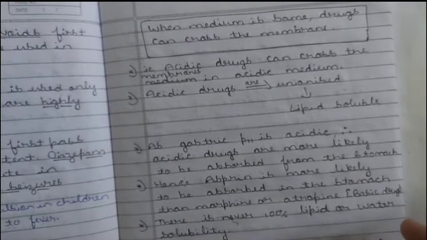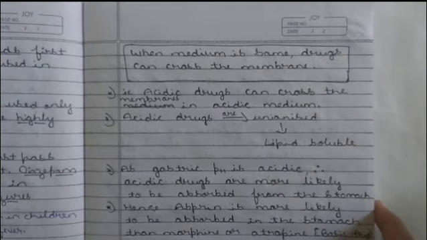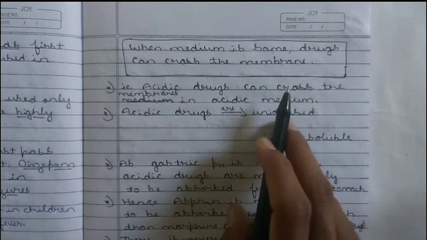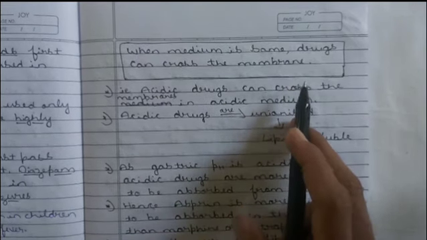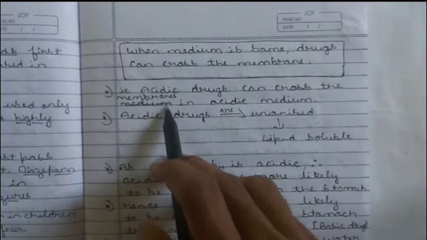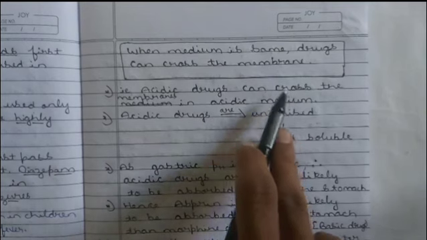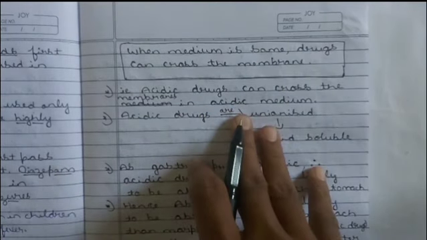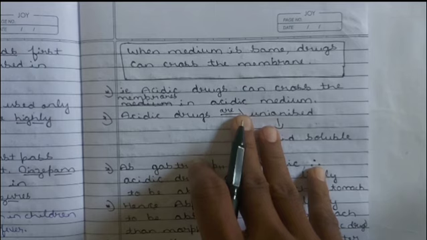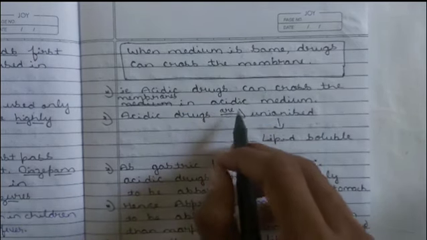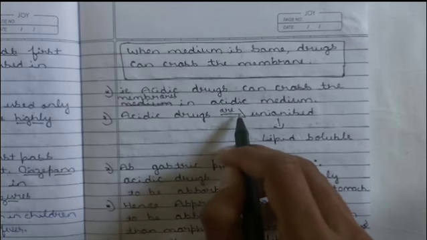Next, when medium is same, drugs can cross the membrane. This is also one of the very important points. Now what is the meaning of this? I will tell you one good example. Here, acidic drugs can cross the membranes in acidic medium. Some of the drugs are acidic in nature, some of the drugs are basic in nature. Now these acidic drugs can cross the membrane in acidic medium.